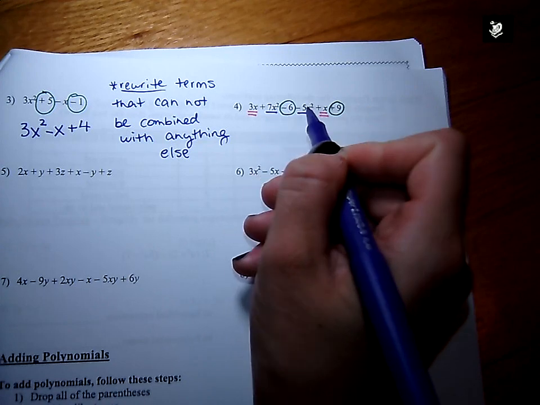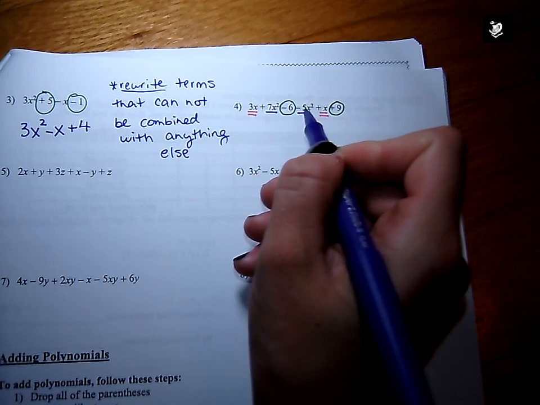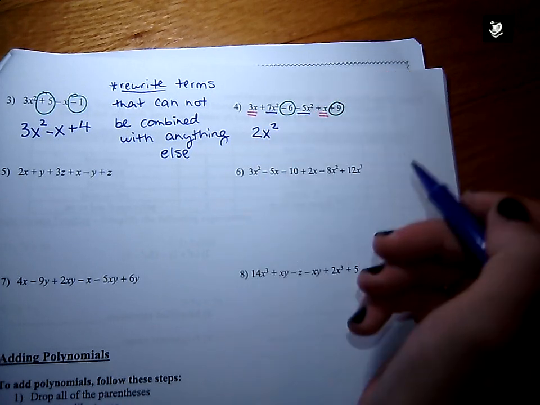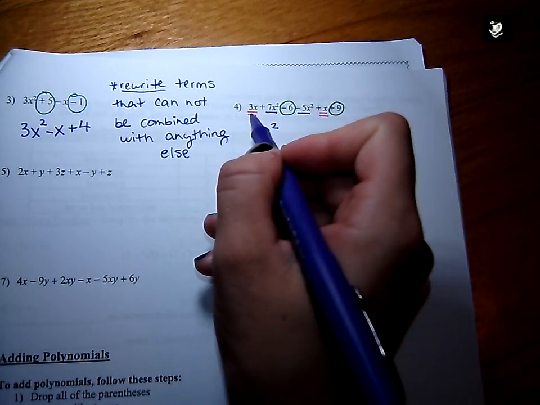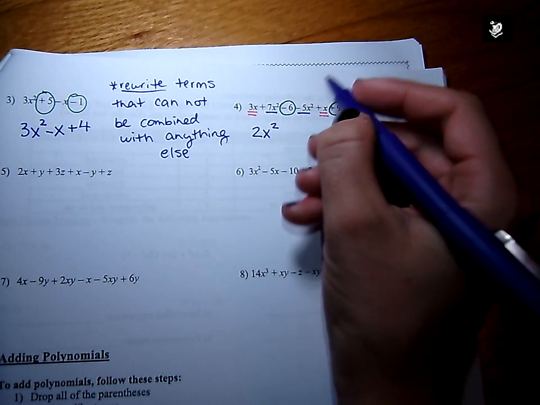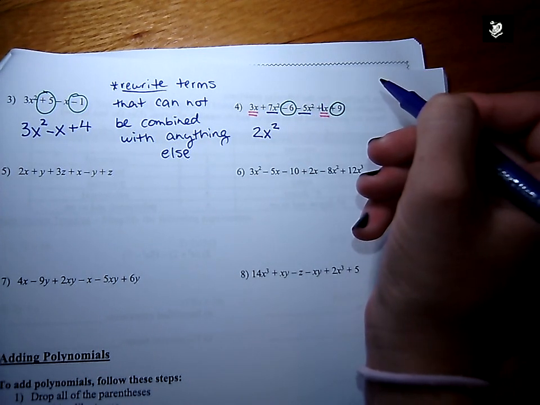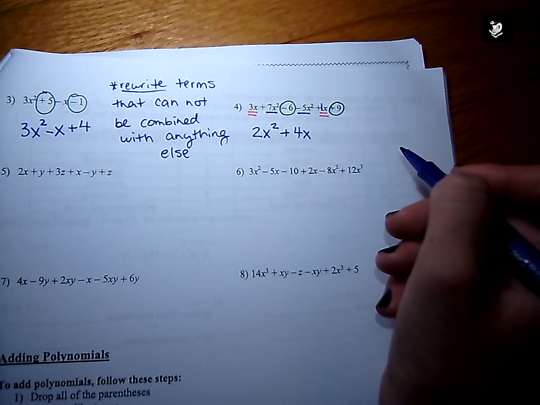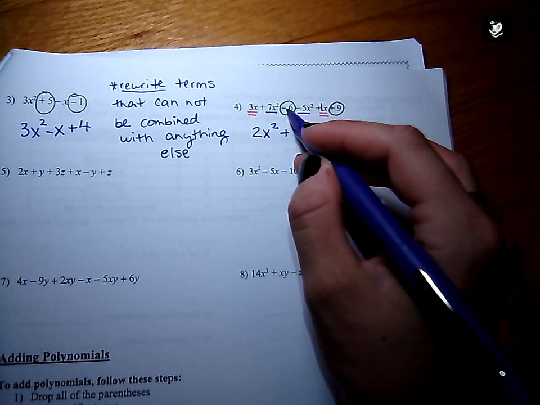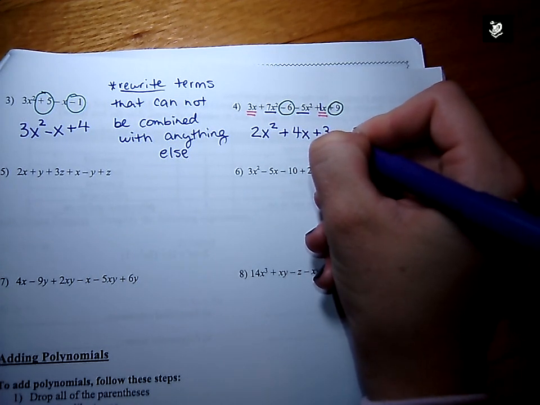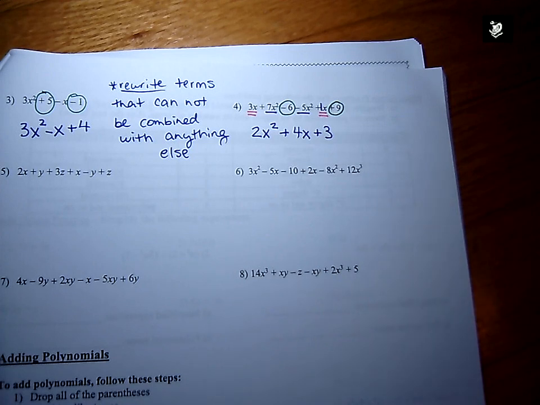So 7x squared minus 5x squared. 7 minus 5 is 2, so this is 2x squared. Then I'll do the pink next, because that has the next highest exponent, so 3x plus x. Remember, there's a little imaginary 1 there, so that's 4x. And then the constants. Negative 6 plus 9 is a positive 3. So that's what that simplifies to: 2x squared plus 4x plus 3.